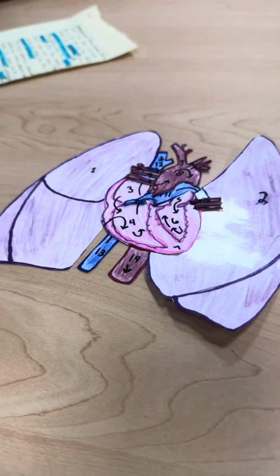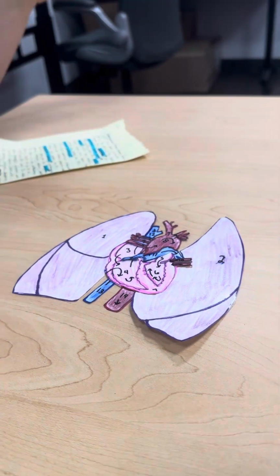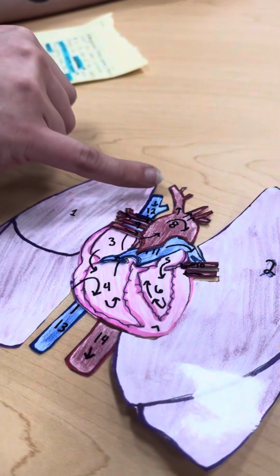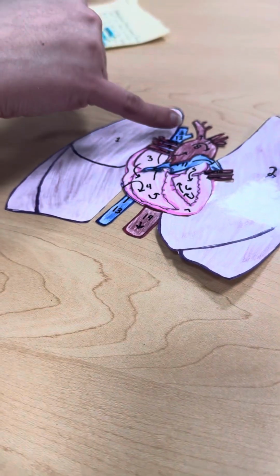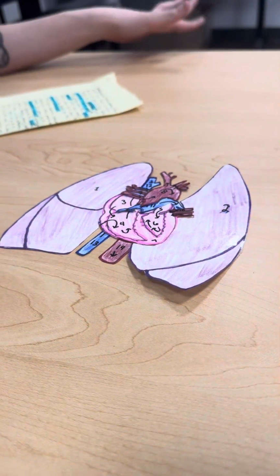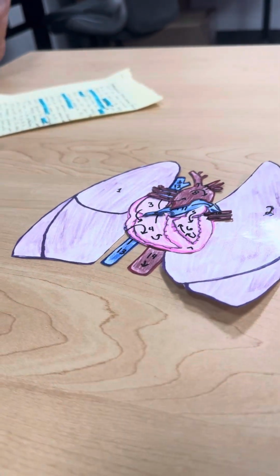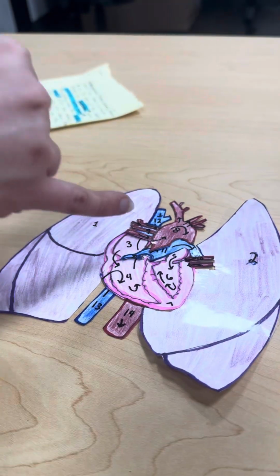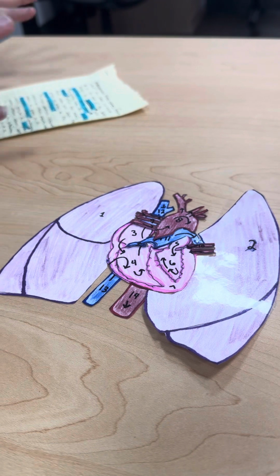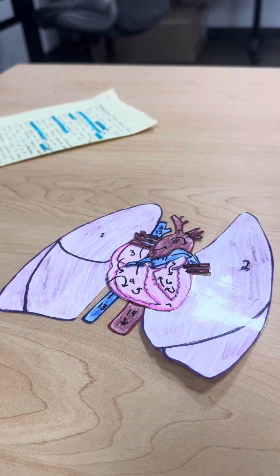So deoxygenated blood comes from either the head and neck or the rest of the body through the superior vena cava and the inferior vena cava, which is number 12 and number 13 here. This is the superior, this is the inferior. They empty into the right atrium, which has valves that close, and then they push the blood to the right ventricle. The right atrium is number 3 here, and the right ventricle is number 4. The reason it's flipped is because we're always acting like we're looking at a patient's body, not at our own.